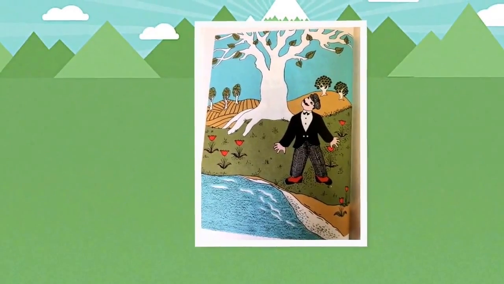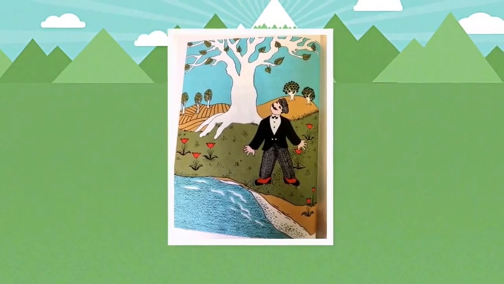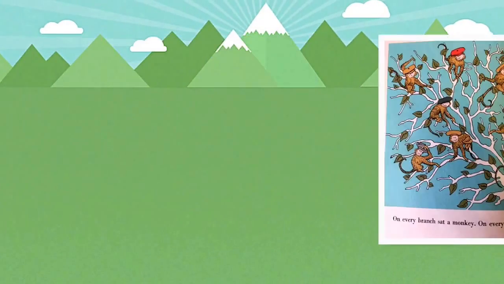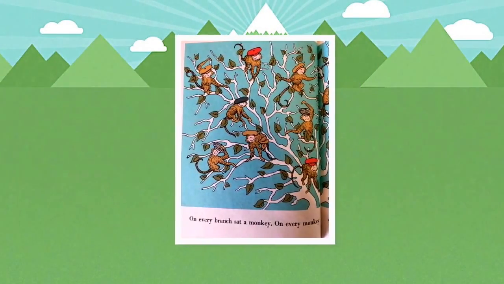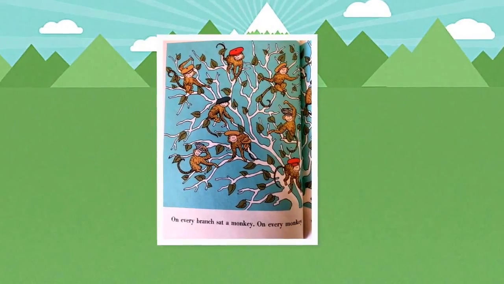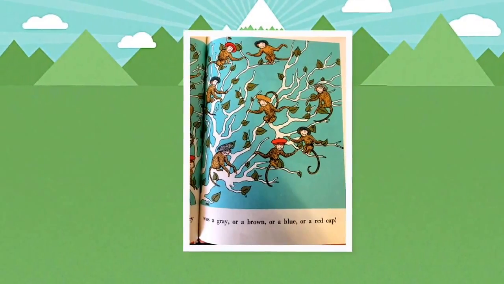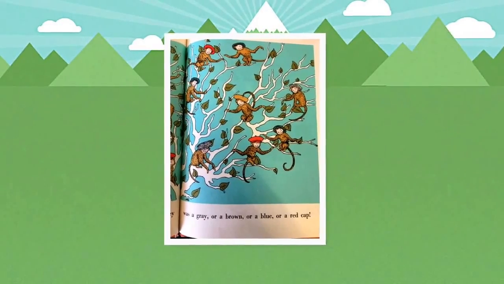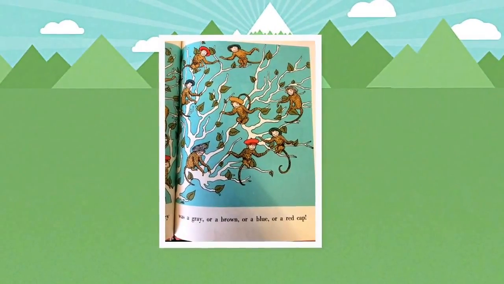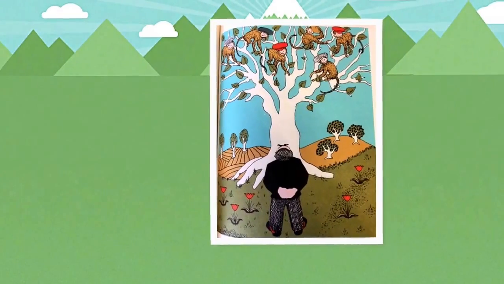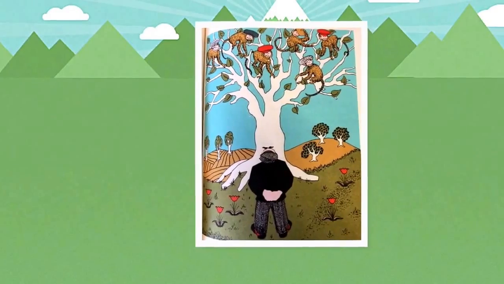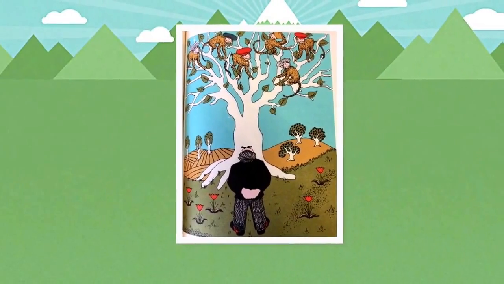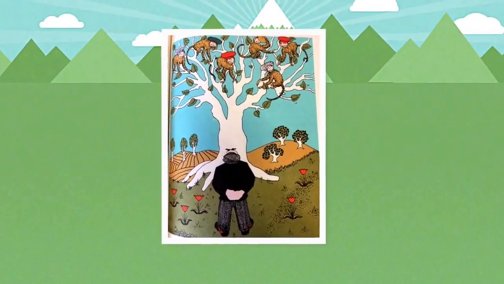Then he looked up into the tree, and what do you think he saw? On every branch sat a monkey. On every monkey was a gray or a brown or a blue or a red cap. The peddler looked at the monkeys. The monkeys looked at the peddler. He didn't know what to do. Finally, he spoke to them.